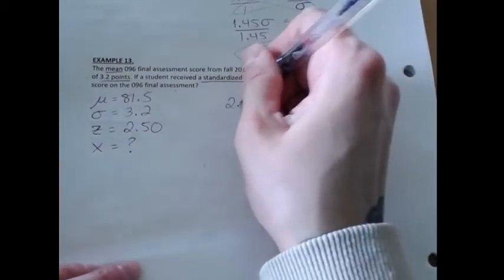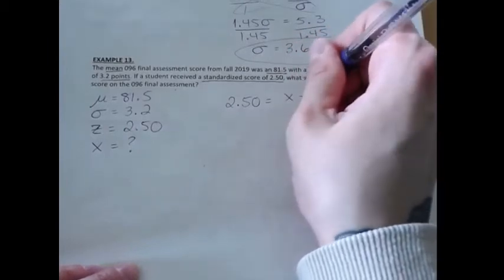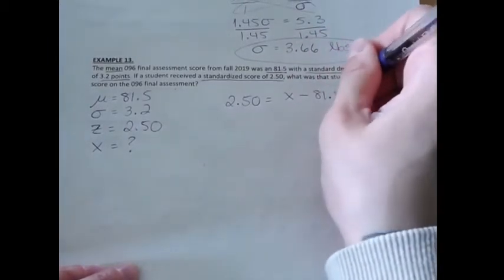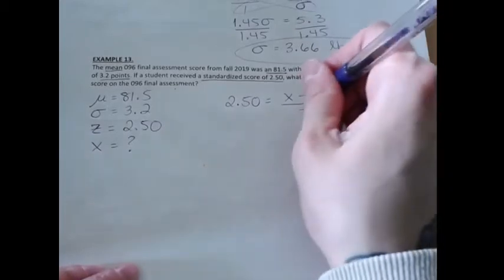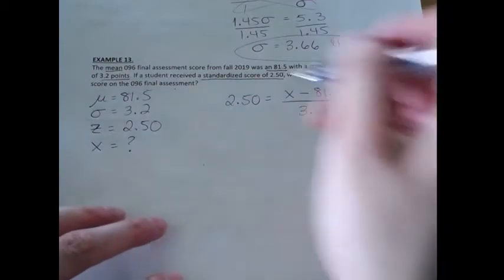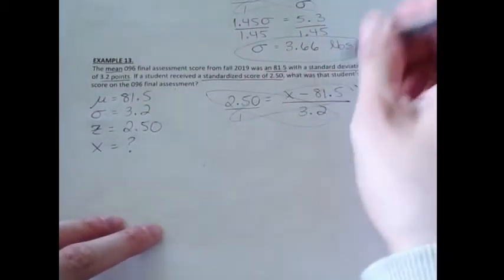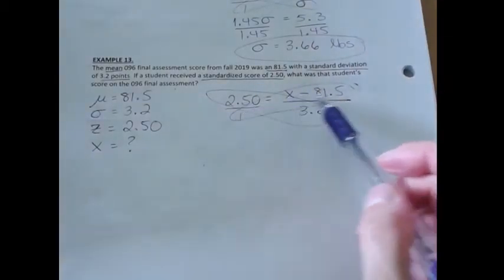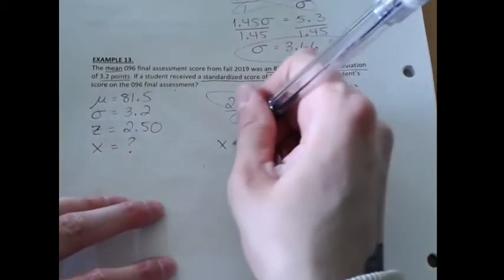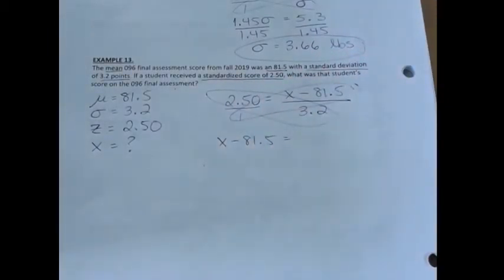So we have z, which is 2.50, is equal to x, the raw data value, which we don't know, minus the mean, which is 81.5, divided by the standard deviation, which was 3.2. Same thing, we have a proportion, so let's cross multiply. 1 times x minus 81.5 is x minus 81.5. And then we have 2.50 times 3.2, which gives us 8.